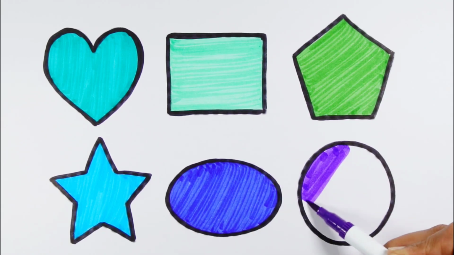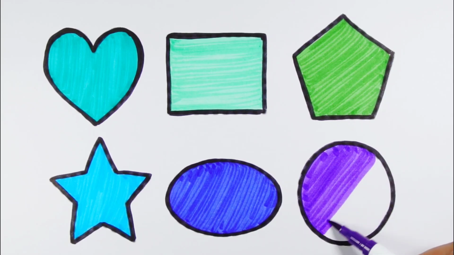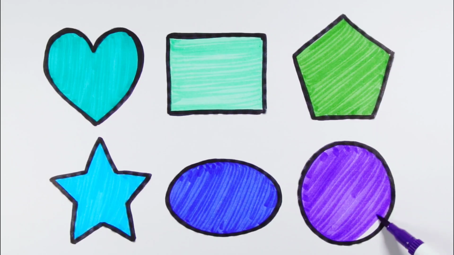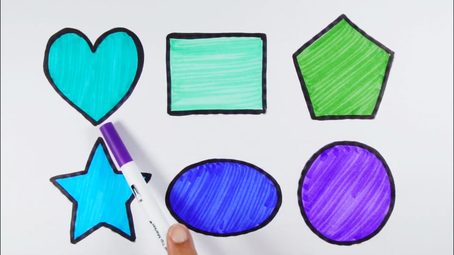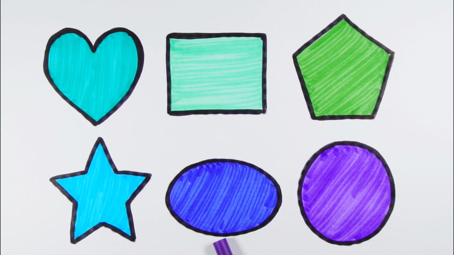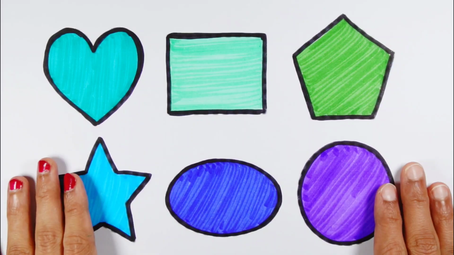Violet color. Around the mulberry bush, the monkey chased the weasel. The monkey thought it was all in good fun. Pop goes the weasel. A penny for a spool of thread, a tuppence for a needle. Heart, rectangle, pentagon, star, oval, circle.